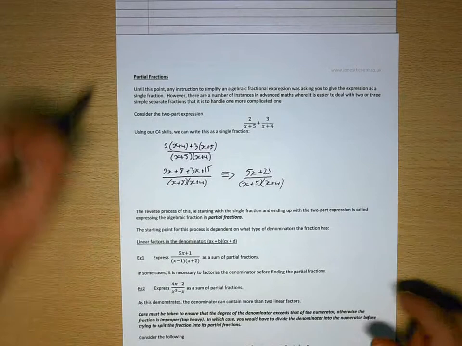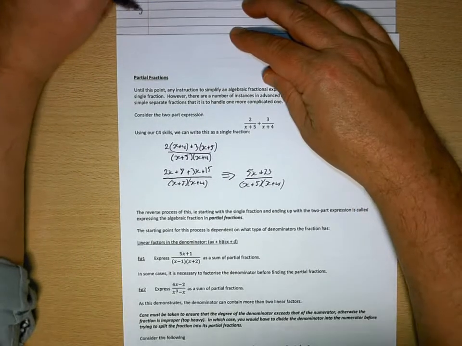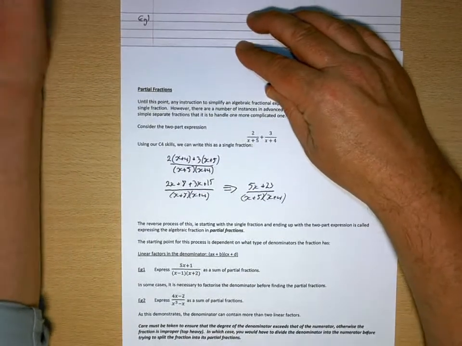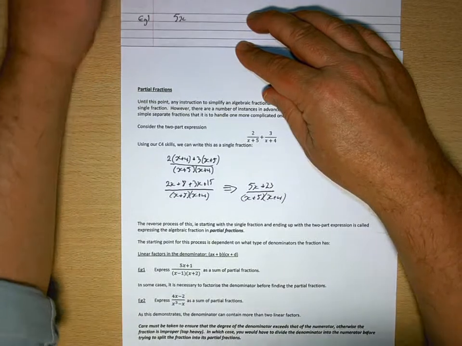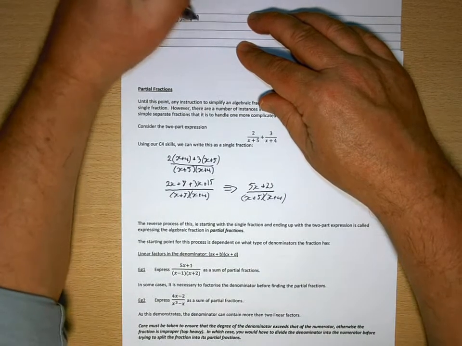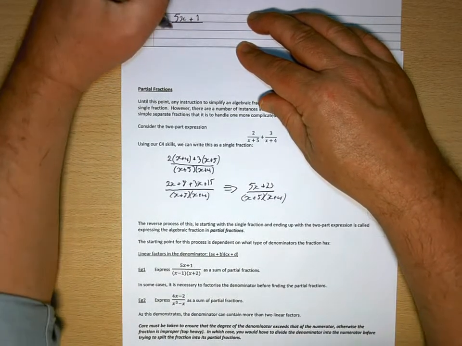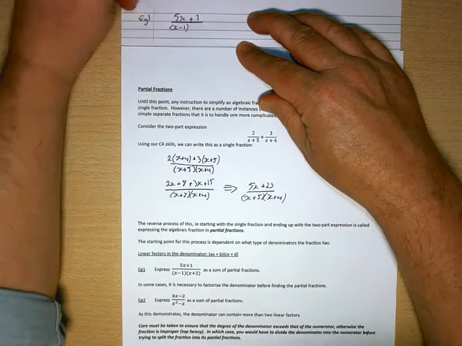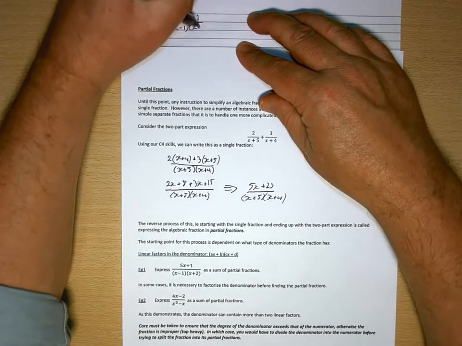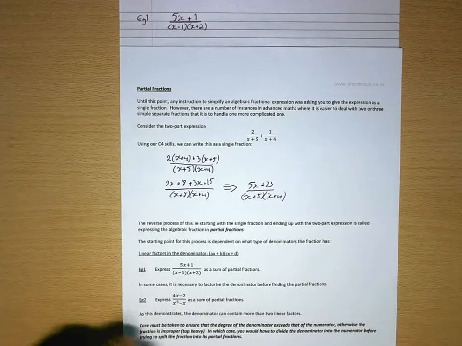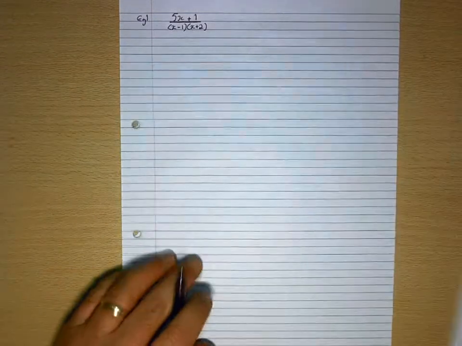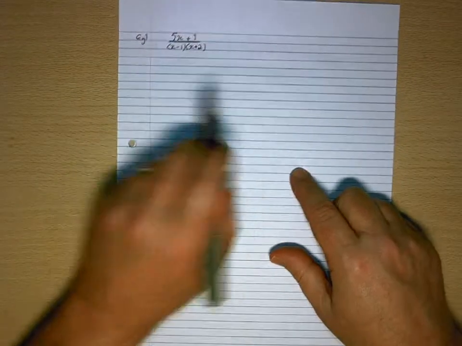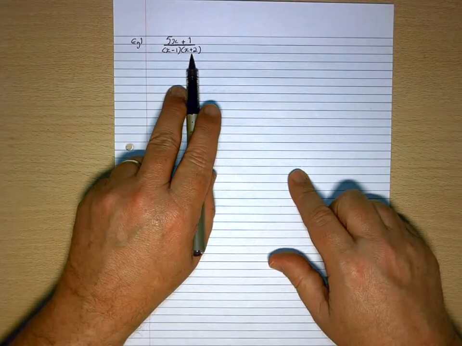So the first example is 5x plus 1 over x minus 1, x plus 2. So we can see that I've got a pair of linear factors.